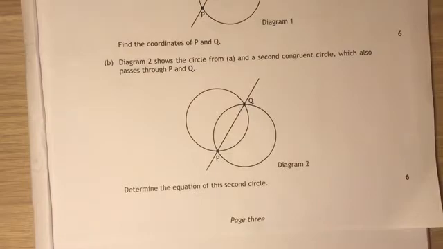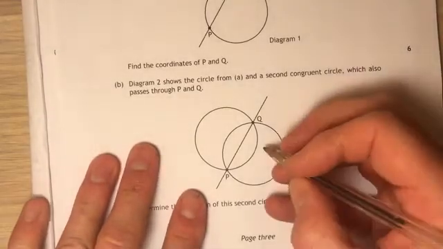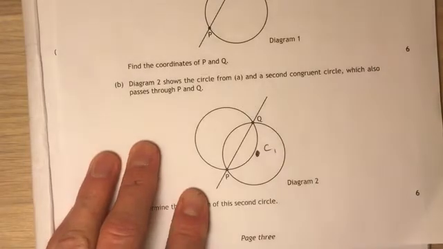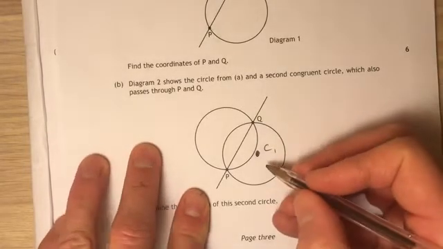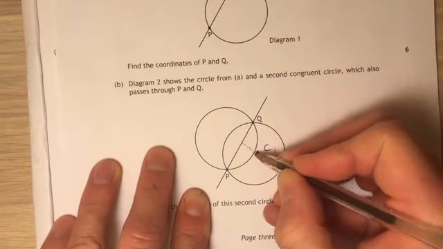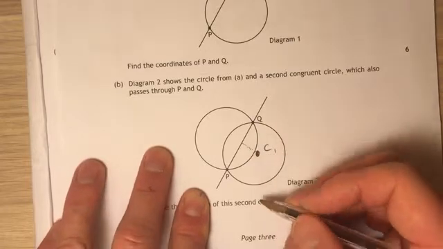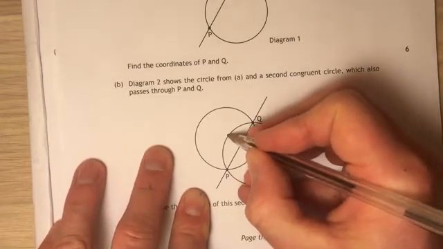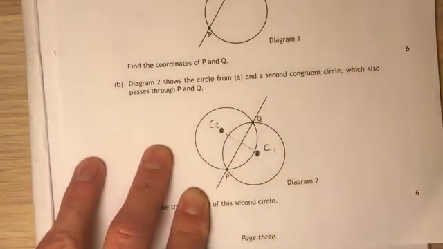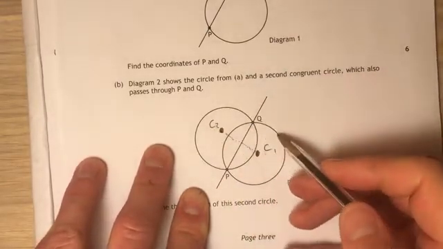Okay, so here's what we're going to do. I've got a plan. We're going to figure out the centre of the original circle here. Let's call it C1. What we're going to do then is somehow find out how to get across this line, straight across, directly across to that line. And then we're going to do the same thing, keep going across until we get to the centre of circle 2. When we know the centre of circle 2, we'll just write down its equation. We'll know its radius because obviously it's the same as this radius.